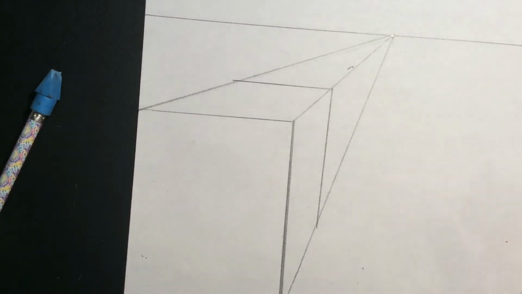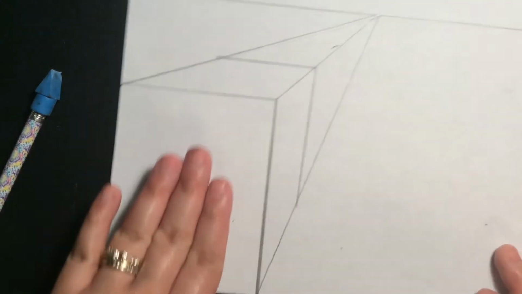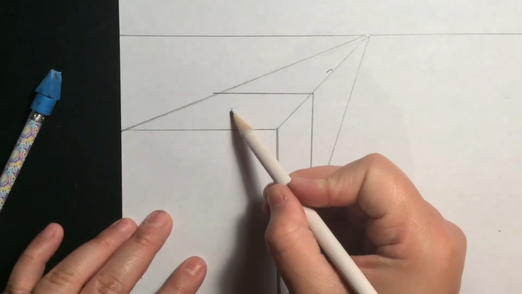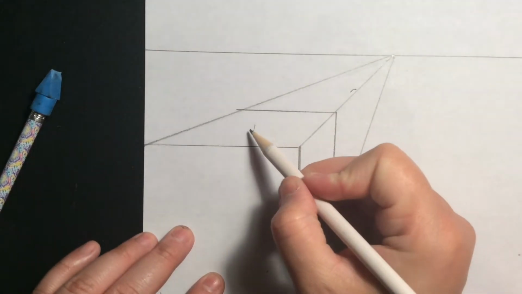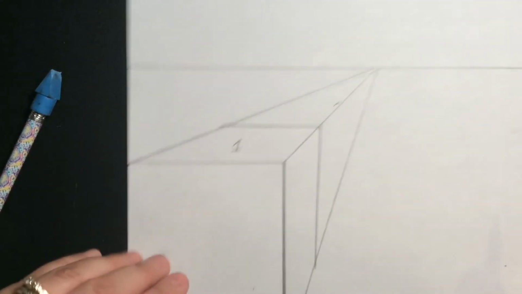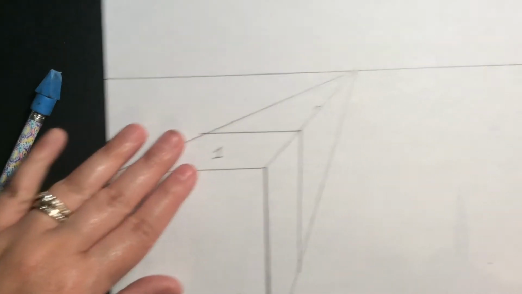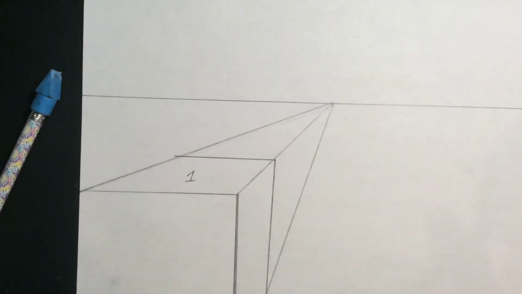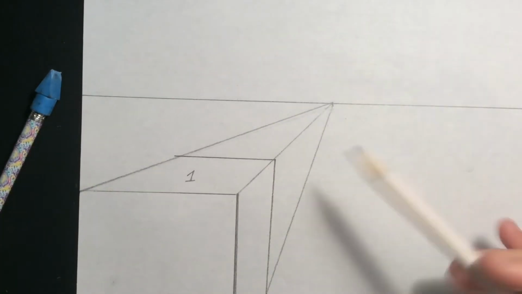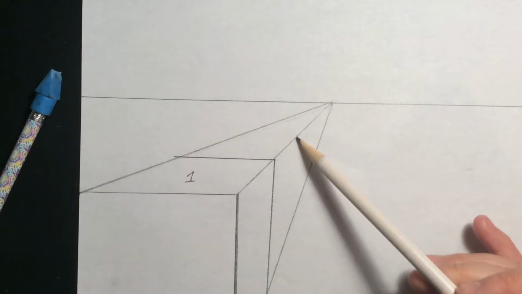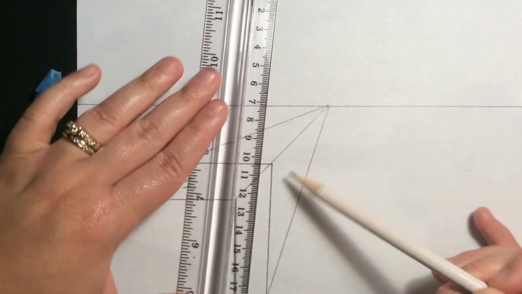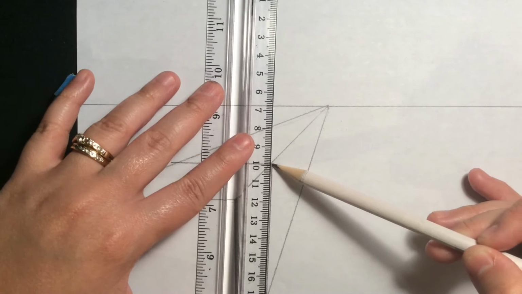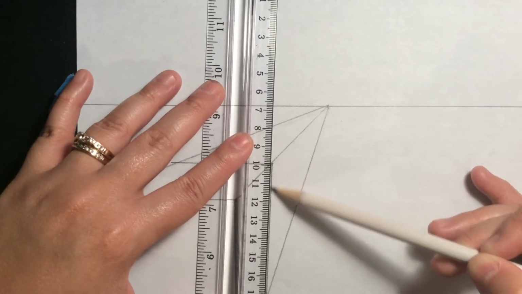So now I have my building, my first building. So this is building number 1, and I'm going to make a 1 there for you. Now I'm going to do 2 and 3. What I strongly suggest is, there are 2 ways of doing this. We can create another building right off of this, and I can show you how to do that. So this is option 1.